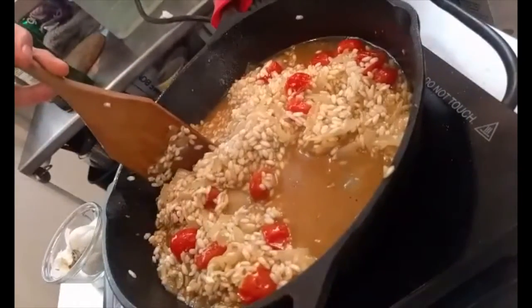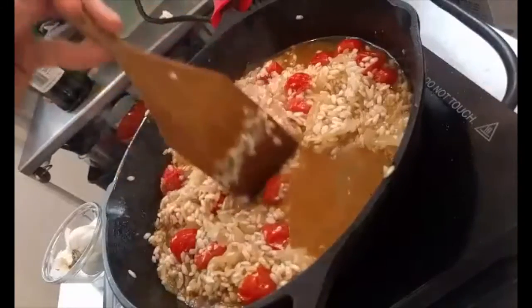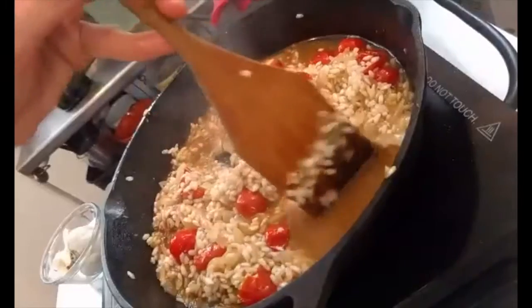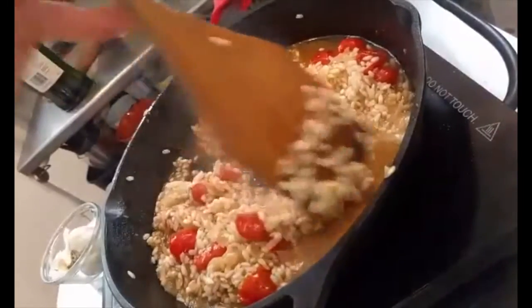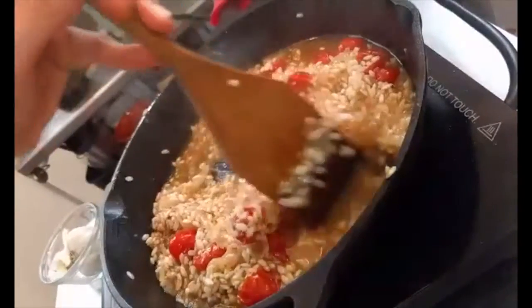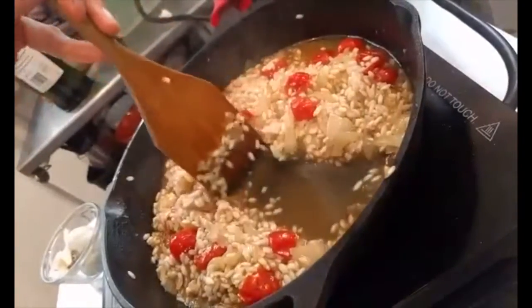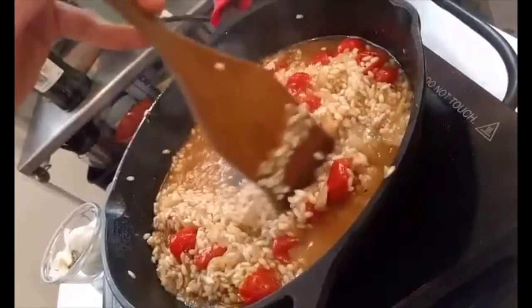I will read to you what it says about the starch. This starch in this case is called amylopectin. It's the starch that makes the sticky rice sticky, and it seeps into the dish and gelatinizes. That's why when you eat risotto, it is creamy.